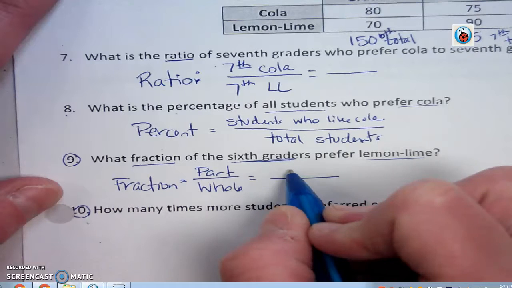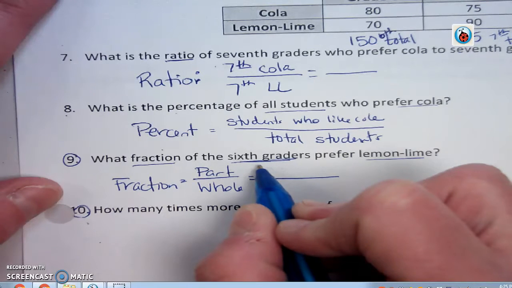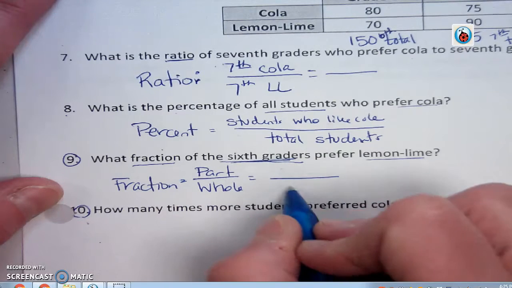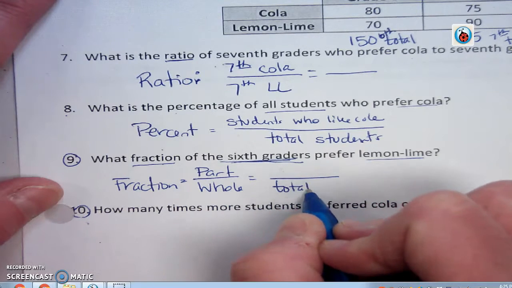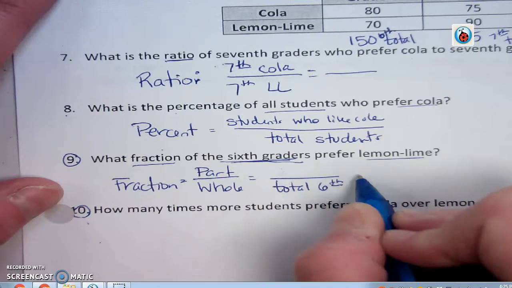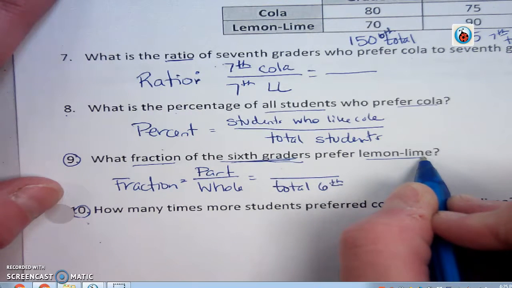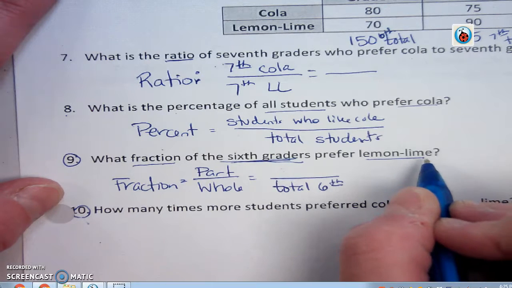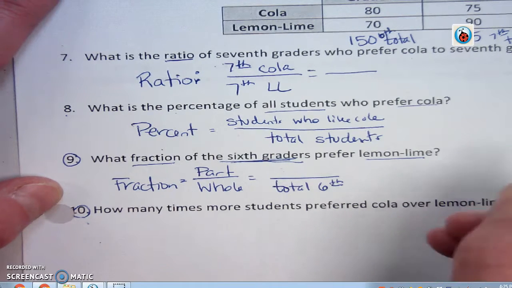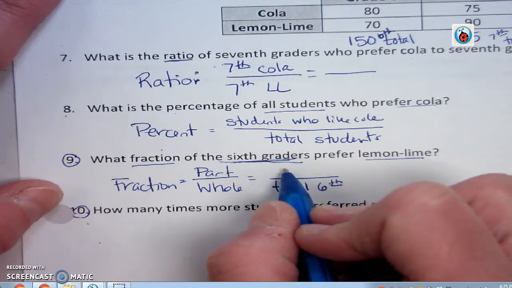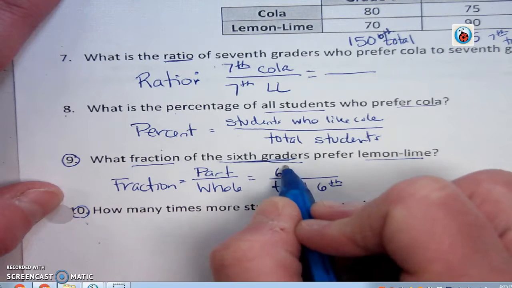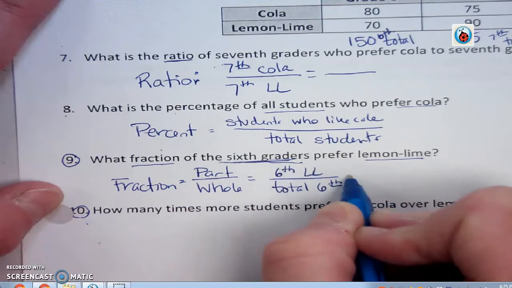So I'm finding the fraction of 6th graders. That tells you the whole is total 6th graders who prefer lemon lime. Now that's not just anybody who prefers lemon lime, but people who are in 6th grade and like lemon lime. So 6th grade lemon lime.